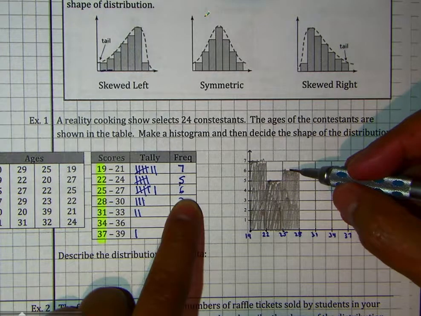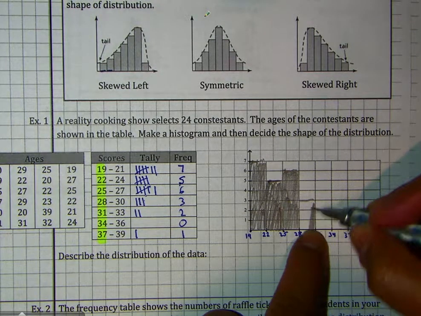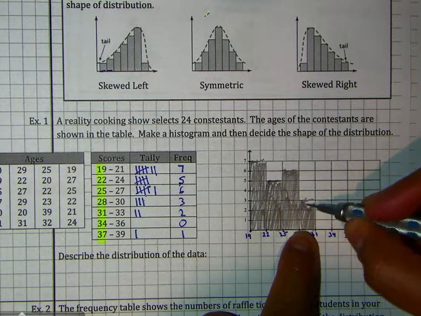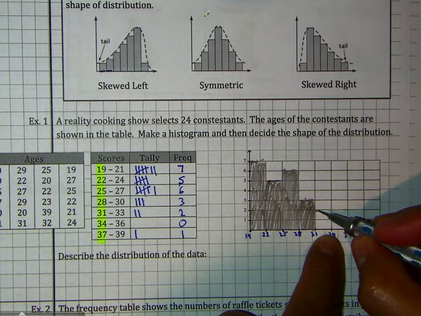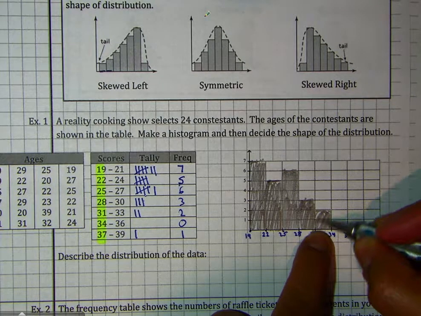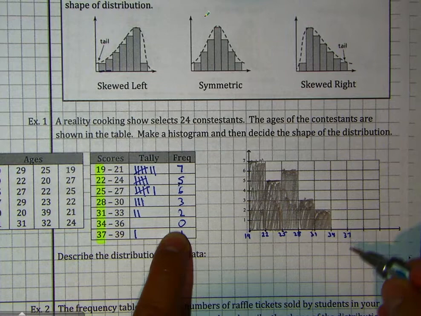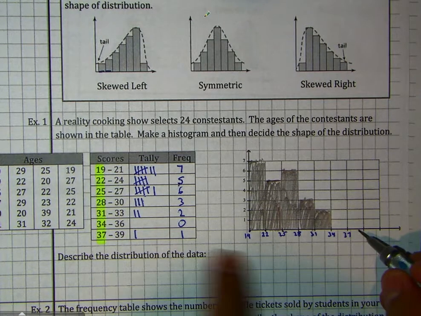The next one is 3. The next one is 2. The next one is 0. And the last one from 37, 38, and 39 is only 1.